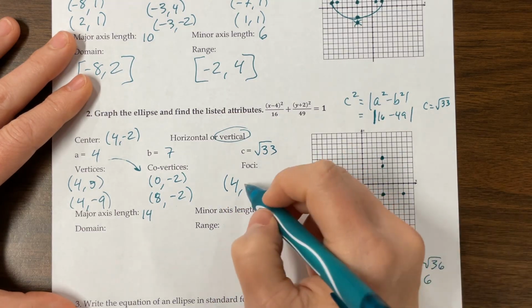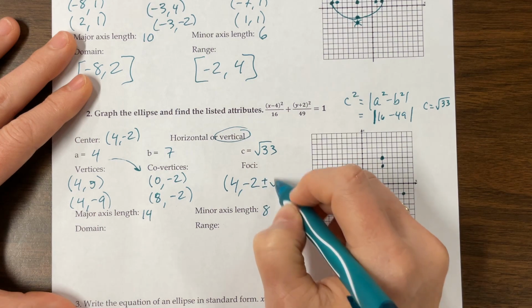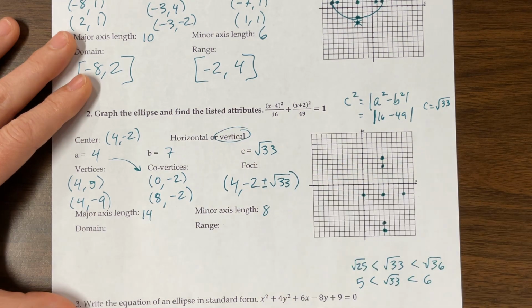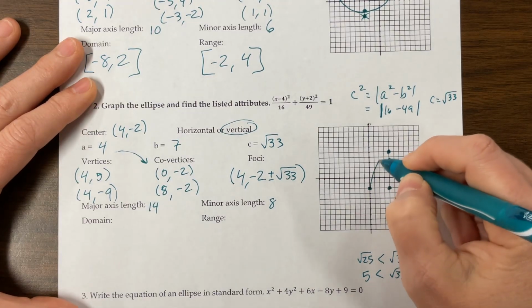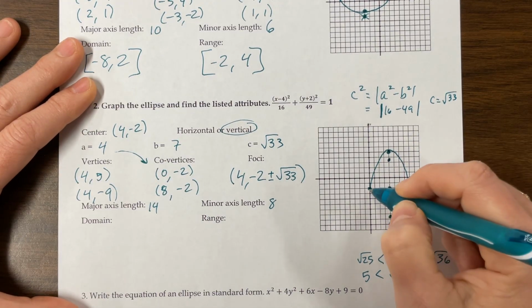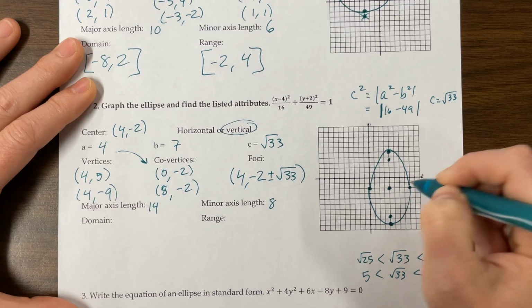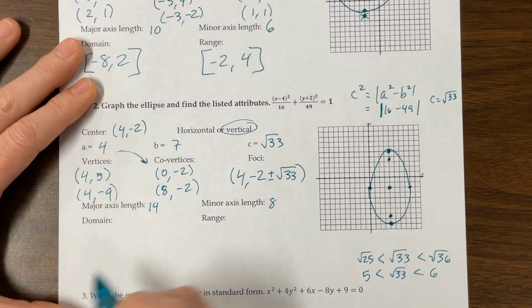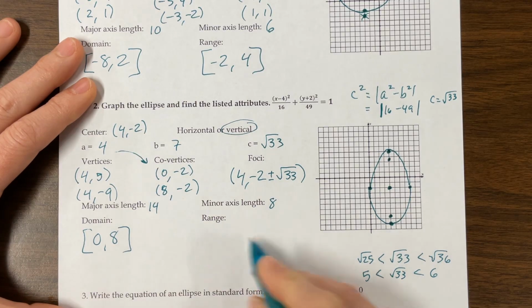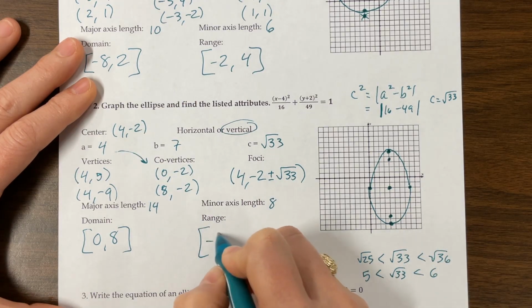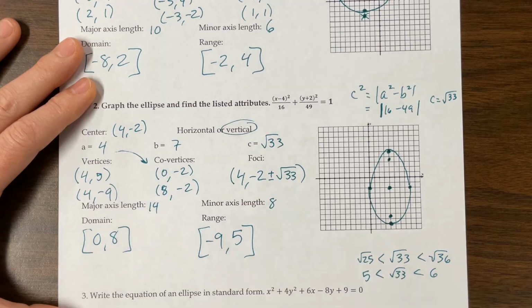We started at this -2, and then we added or subtracted the square root of 33, and we're going to leave it like that. Okay, so my ellipse looks something like this. And then my domain goes from 0 to 8, and my range went from -9 to +5.